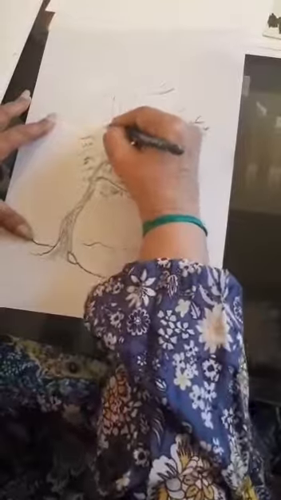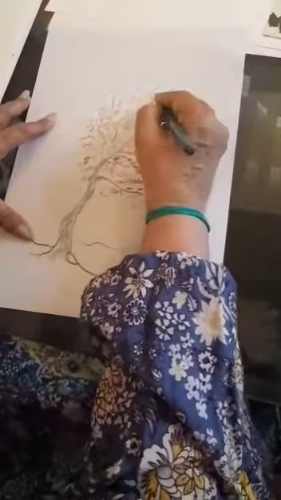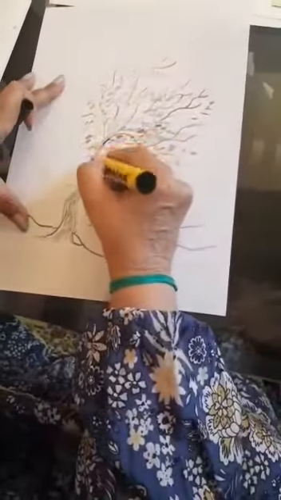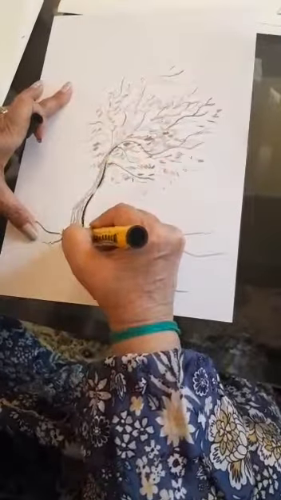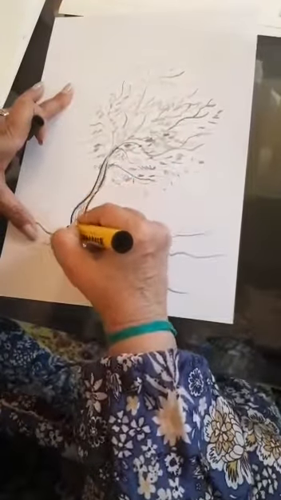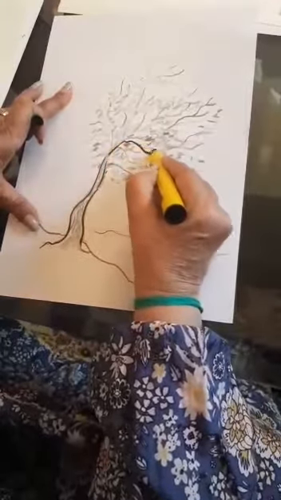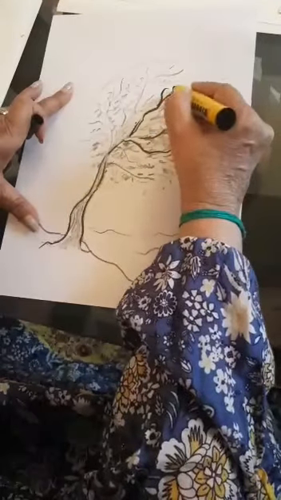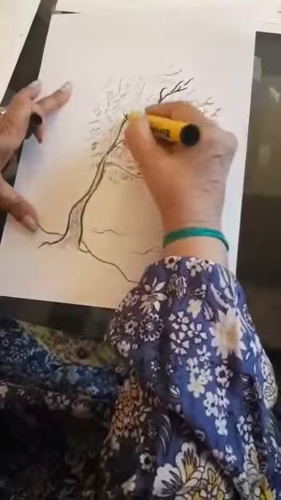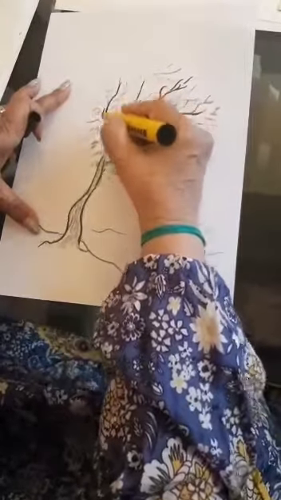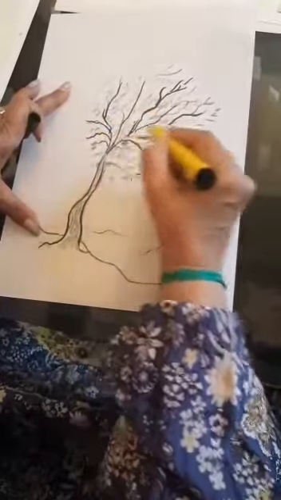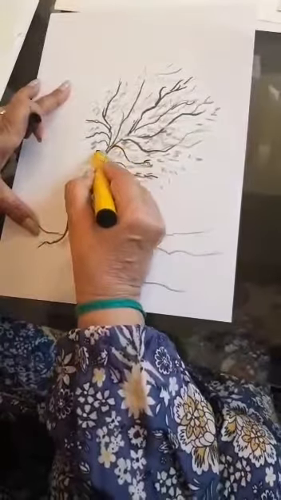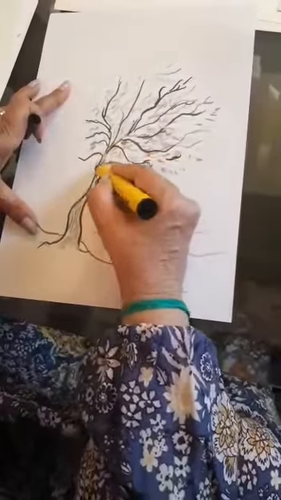Again, for your more clarity, I will be using this pen to give you perfect line suggestions. These are your branches and sub branches. You don't have to do it with a pen. Why I am showing you is that it should be visible in this video and the instructions are clear.